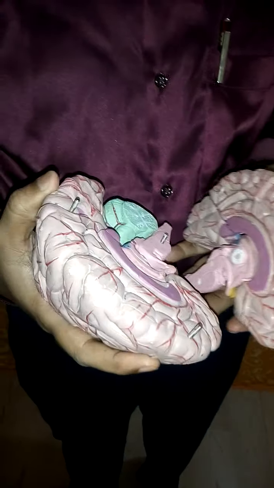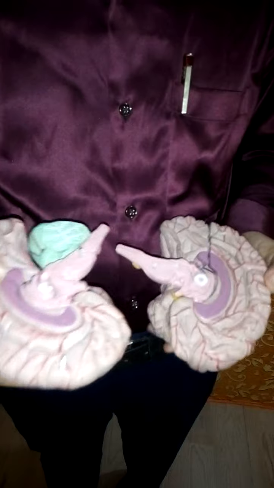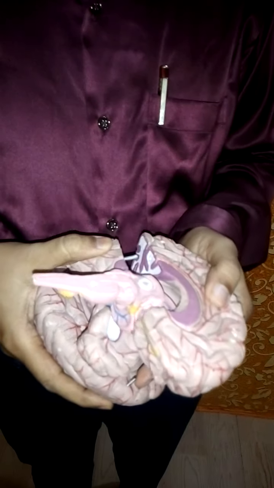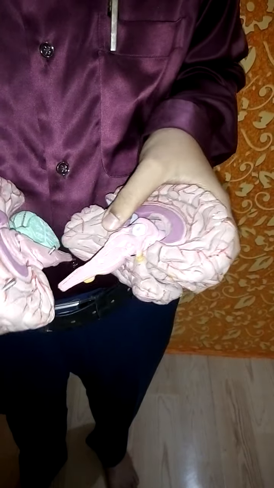So it also has two hemispheres, right hemisphere and left hemisphere. Similar to the cerebrum, the cerebellum also has two hemispheres. Now if we further dissect it, we will be able to see that there are some ventricles. Here you can see this is the lateral ventricle. Now this lateral ventricle connects with the third ventricle.